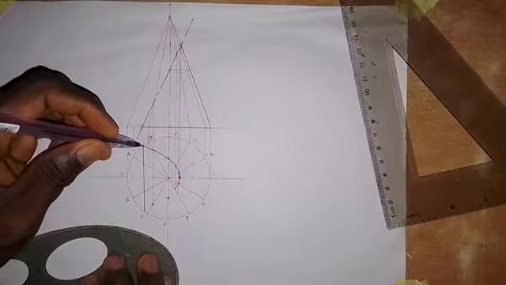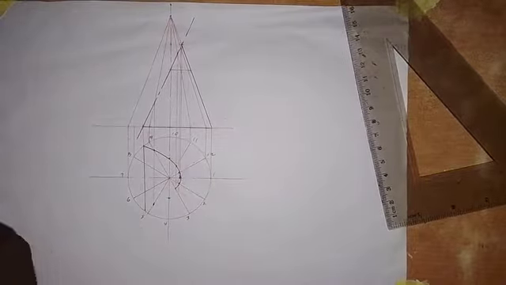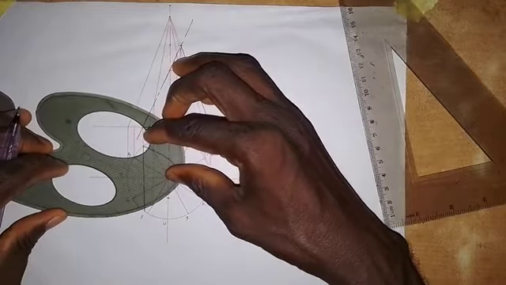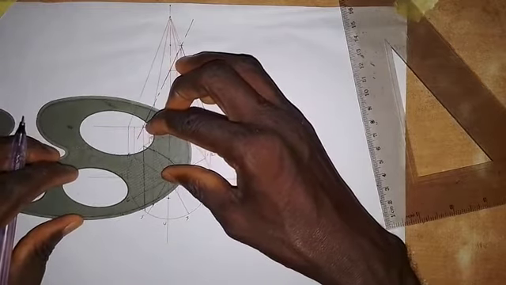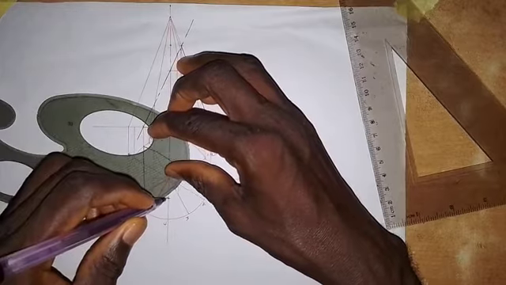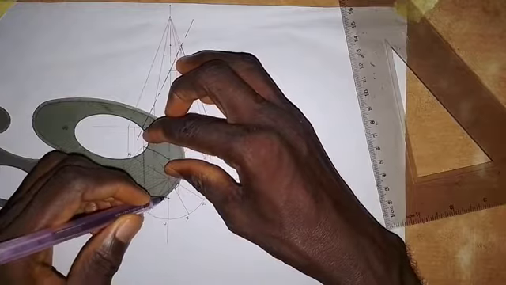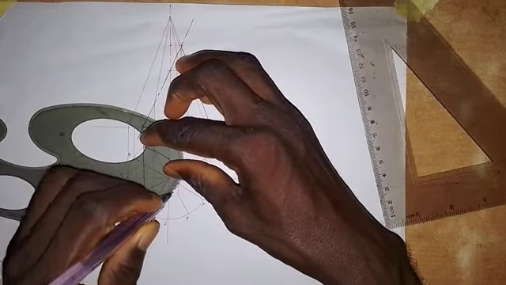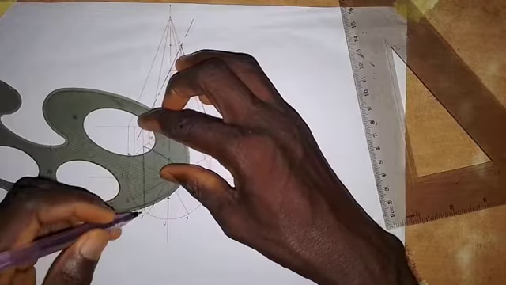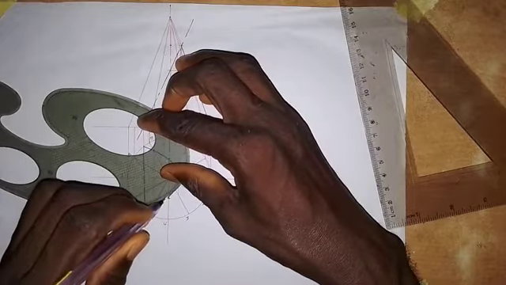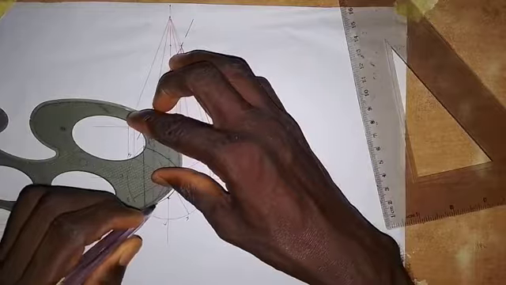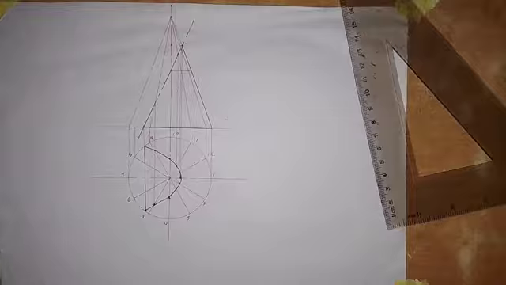So everything is connected to this end. So we have to connect it to that end. And then I will also connect this together and this. Okay. Alright, so we have connected this together.